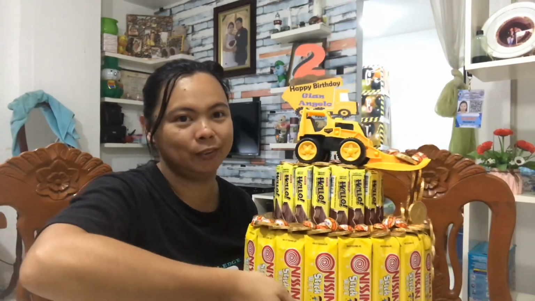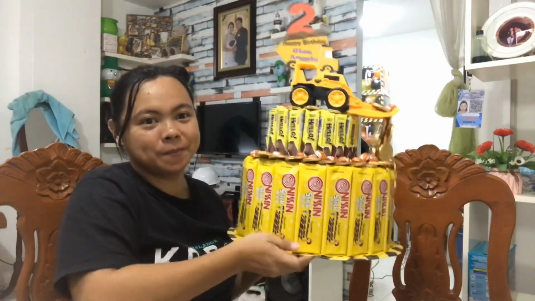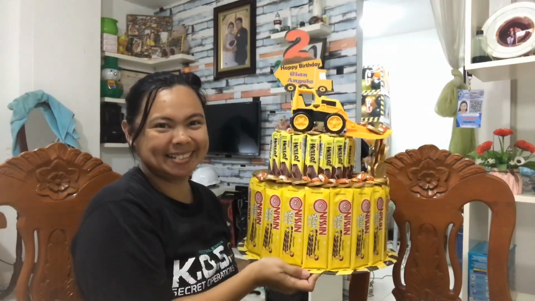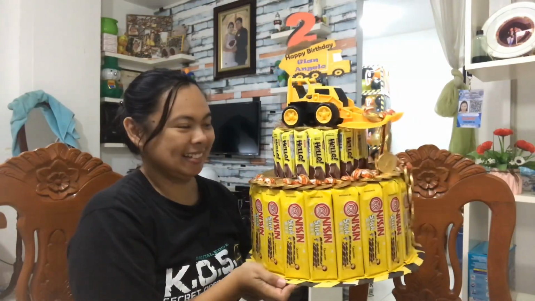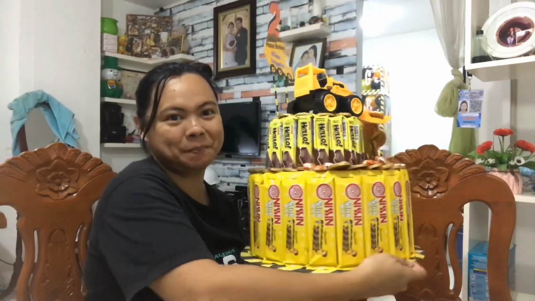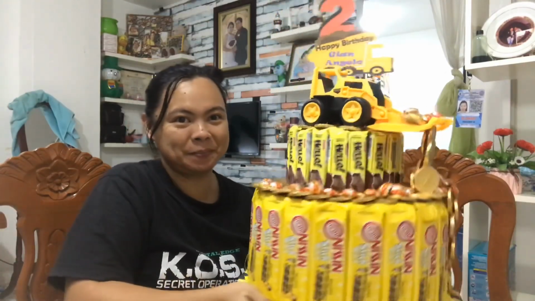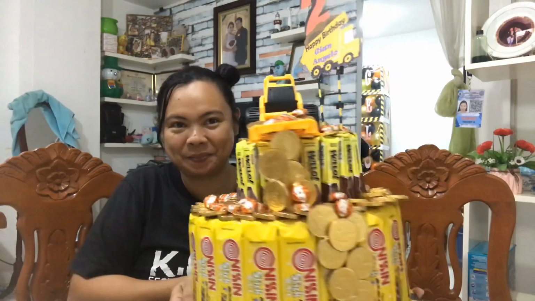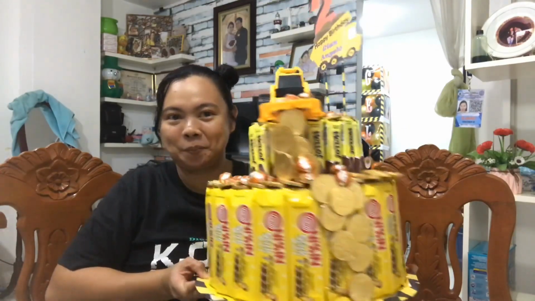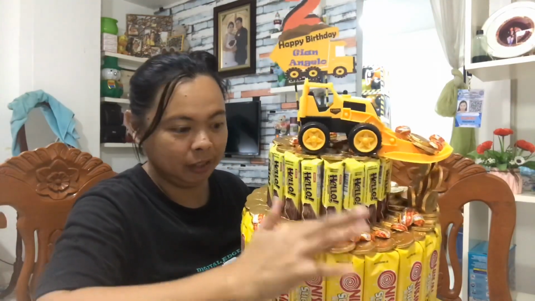Hello! So, I'm done with my candy cake. So, ito na yung ginawa ko. Pakita ko lang sa inyo. So, lahat to kinabit ko using glue gun.